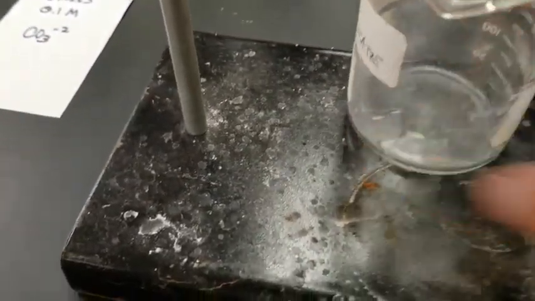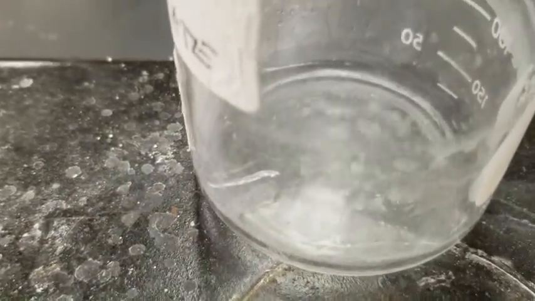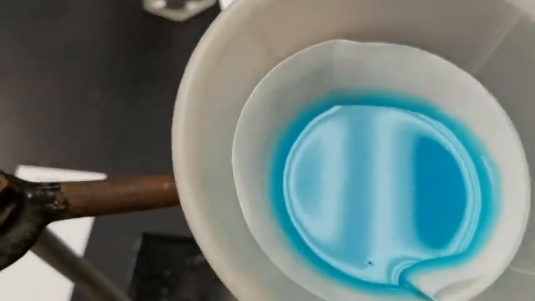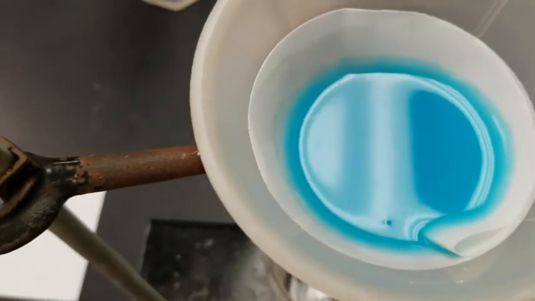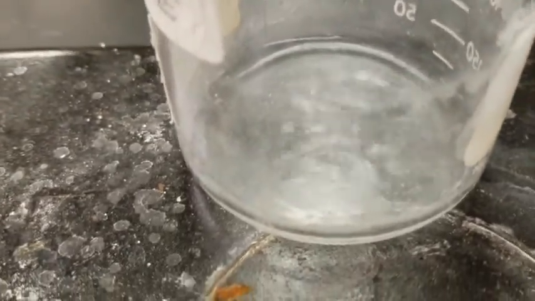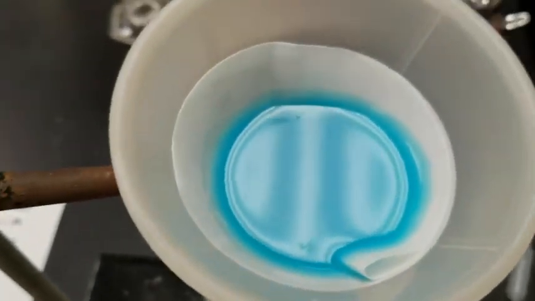Now, please note that the color that's coming through here is not blue. All of the blue is staying up here. Take a moment and think about that. Pause the video. Why would that be? Why is the blue not coming through down here? Why is the blue staying up here?